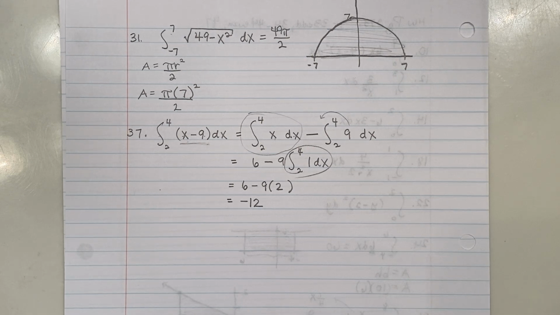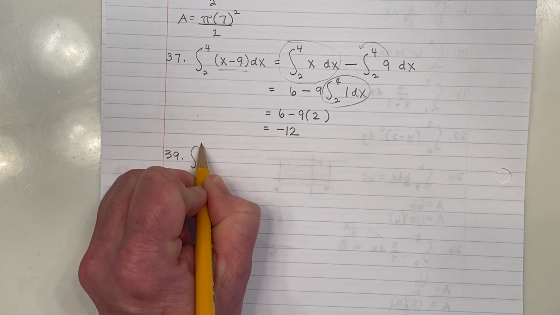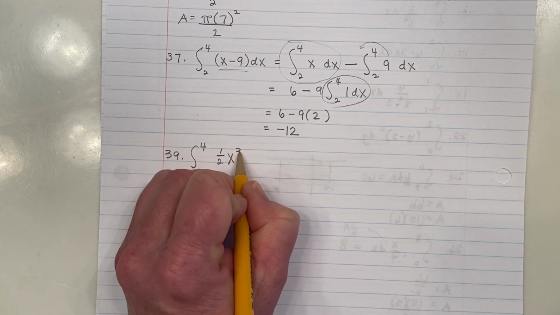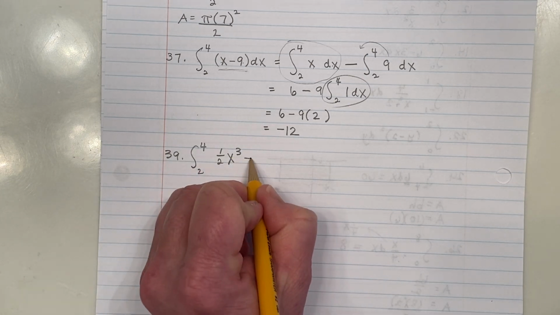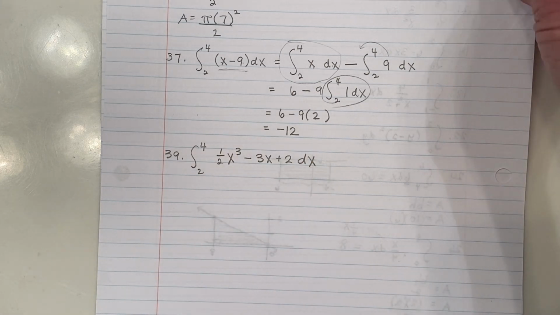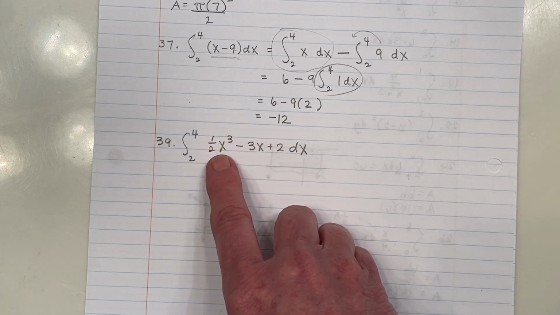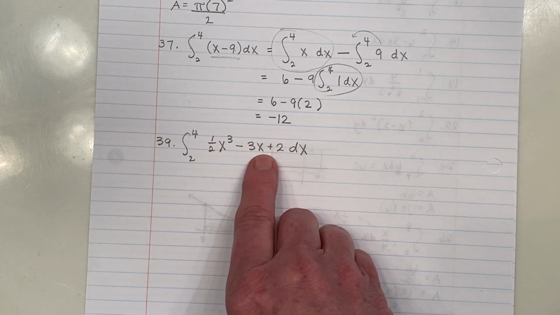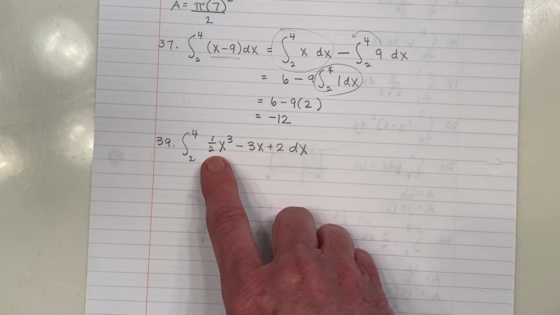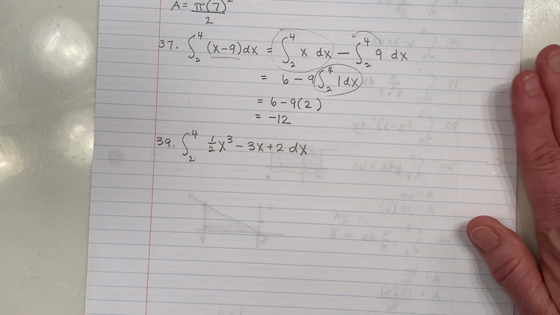All right, let's look at 39. All right, I'm supposed to find the value of this integral. Well, the first thing I look at is, do I have a piece of information that's given that has exactly that integrand? No, I don't. So I'm going to break this integrand apart into 3 different integrals and then use the given information above.